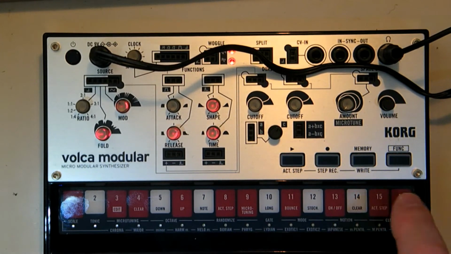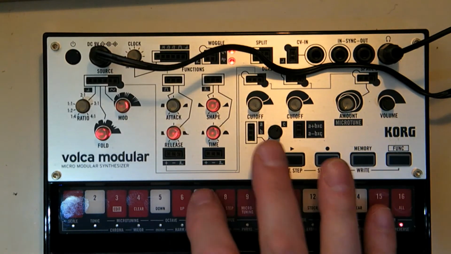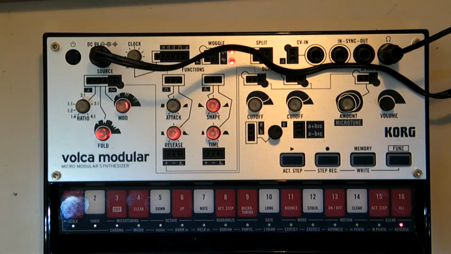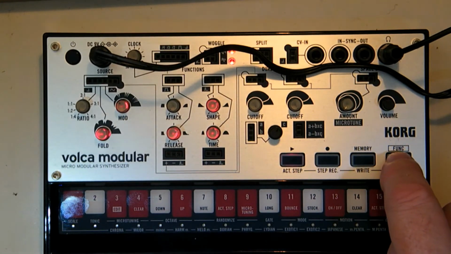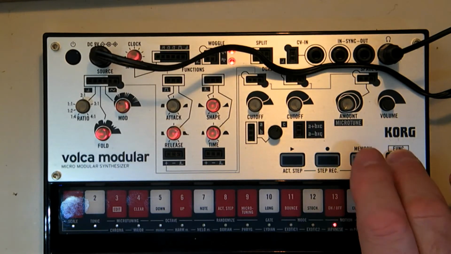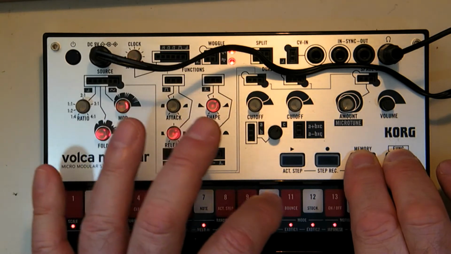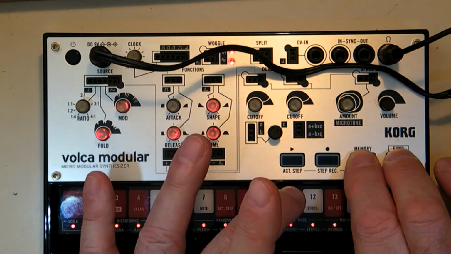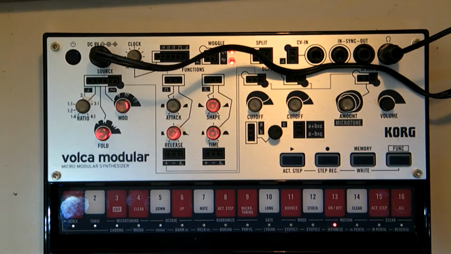But the last one does not necessarily have to be 16. For example, I can activate 7, deactivate 16, but one step has to be activated. I leave step 16 activated, leave active step mode, and of course then I save this very end of the patch back to memory location 11.